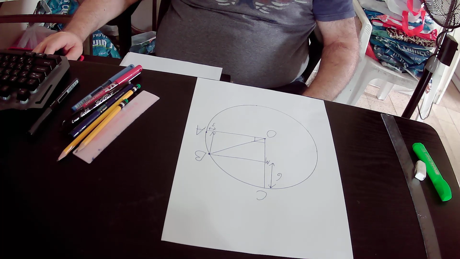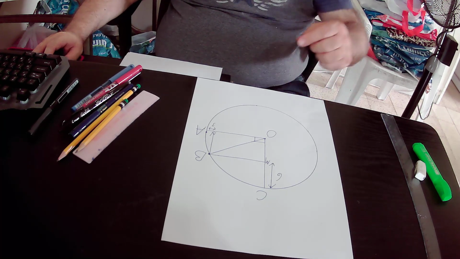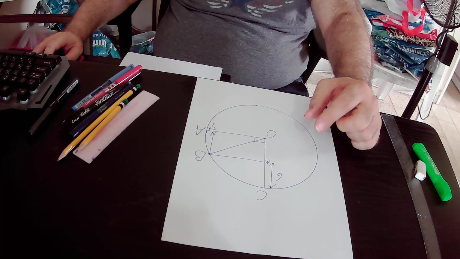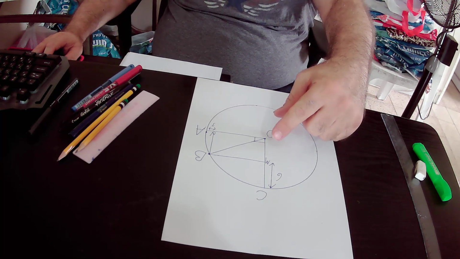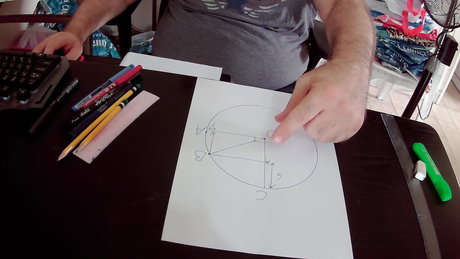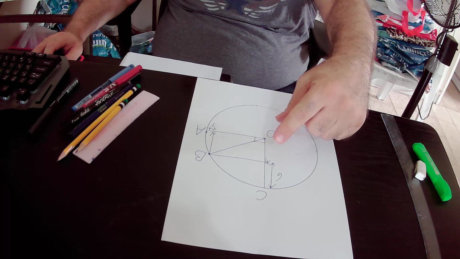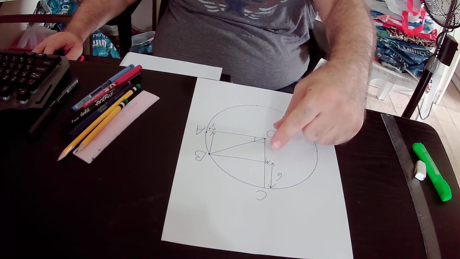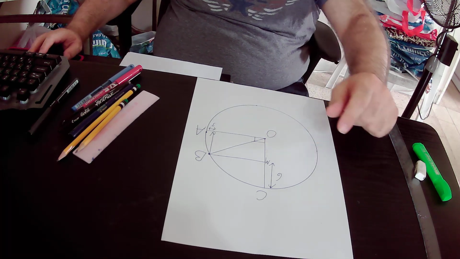In the next step we will define the size of line segment OM as y.